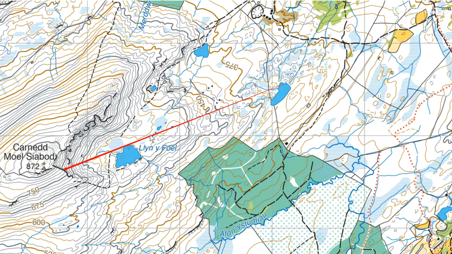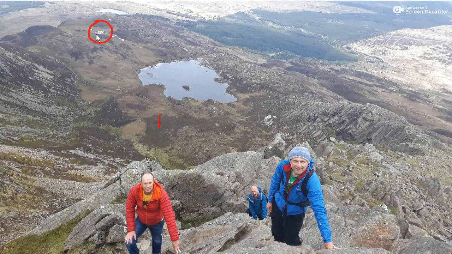which means that that pond there, the larger one of these little ponds, is the one that we wanted on the original photo. So that's using transit lines to work out where we were.